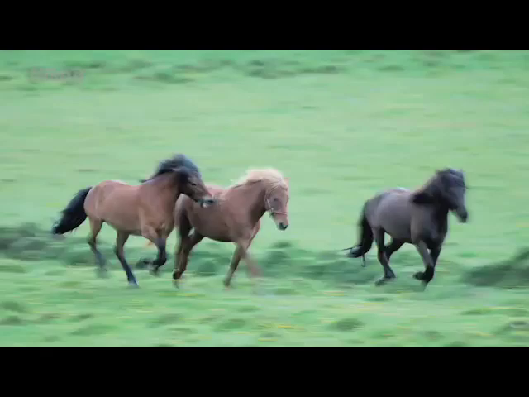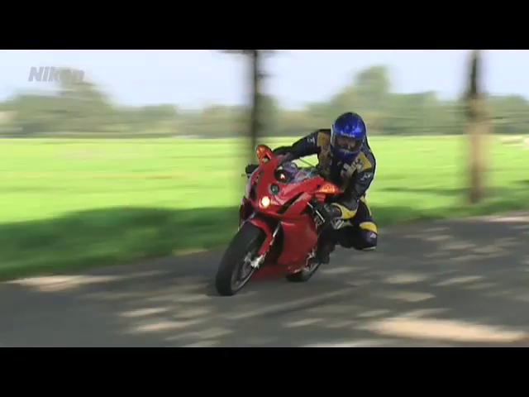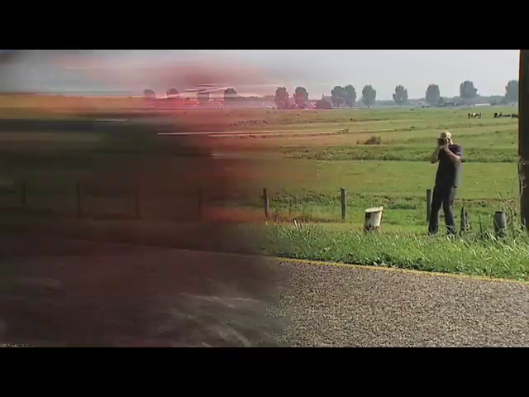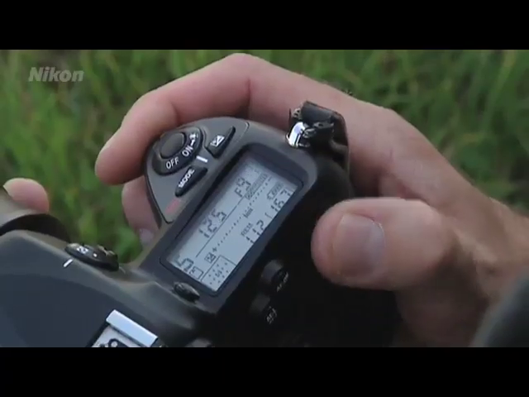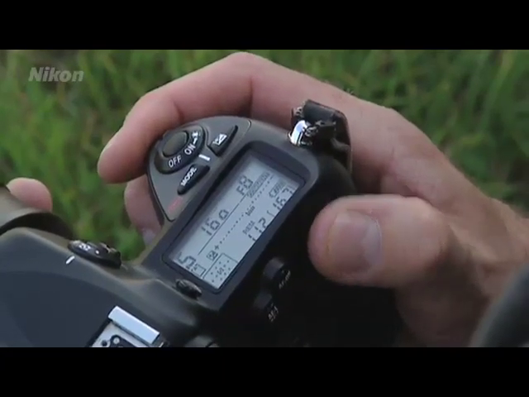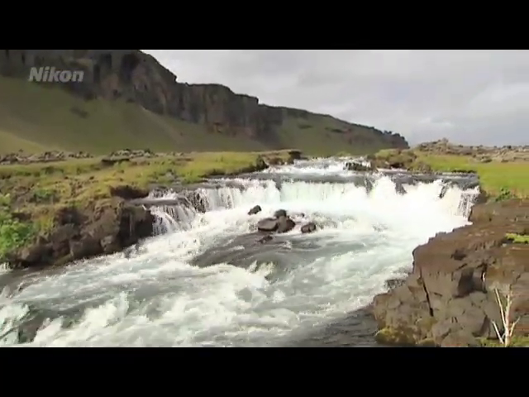Choosing the right shutter speed is the key to achieving the result you want. If it's too slow, it can cause unwelcome blurring. Too fast, and the photo can look much too static. In this lesson, you'll learn how to photograph moving objects using different shutter speeds to give surprisingly different results.